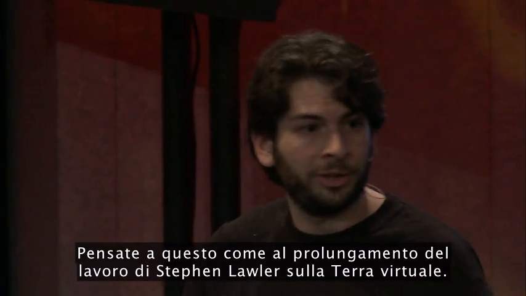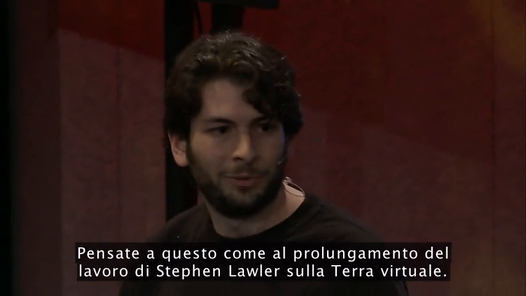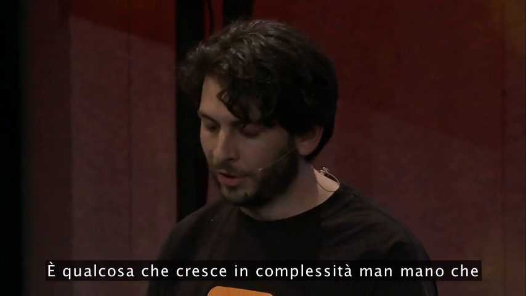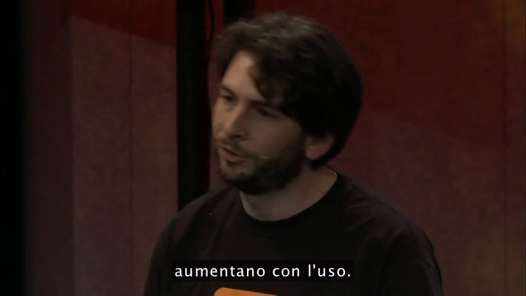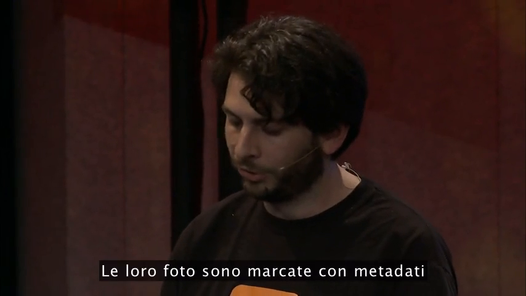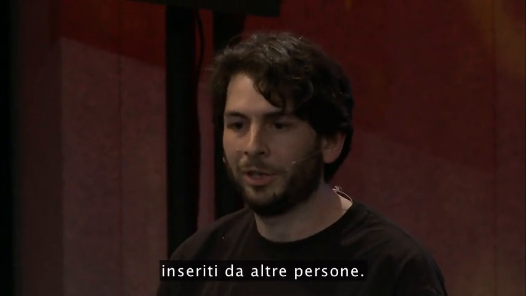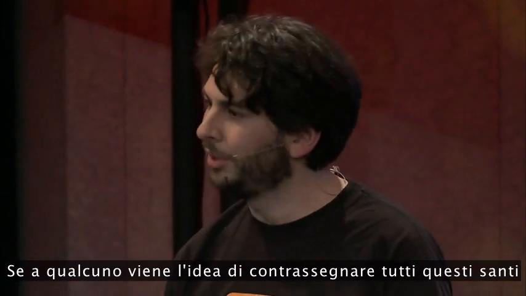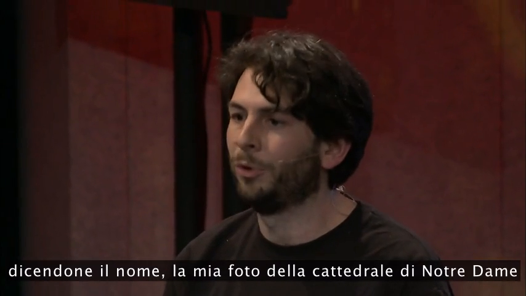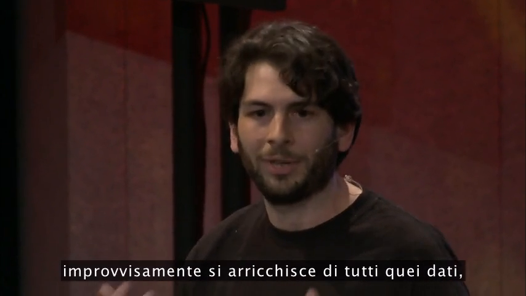Think of this as the long tail to Stephen Lawler's Virtual Earth work. And this is something that grows in complexity as people use it, and whose benefits become greater to the users as they use it. Their own photos are getting tagged with metadata that somebody else entered. If somebody bothered to tag all of these saints and say who they all are, then my photo of Notre Dame Cathedral suddenly gets enriched with all of that data.